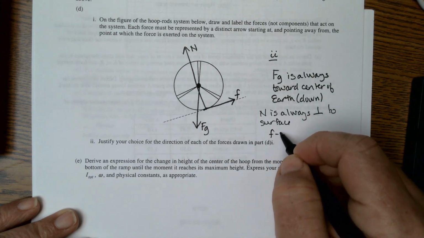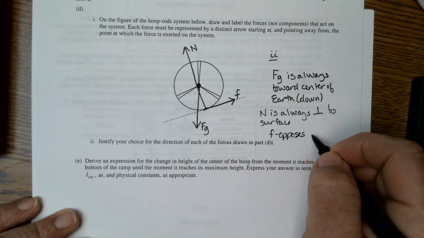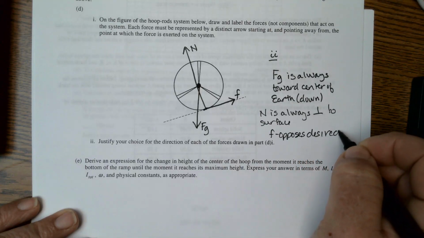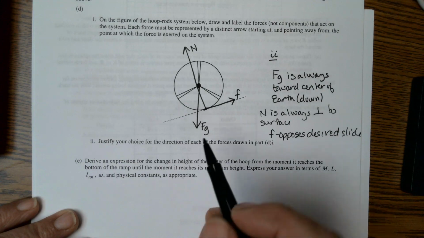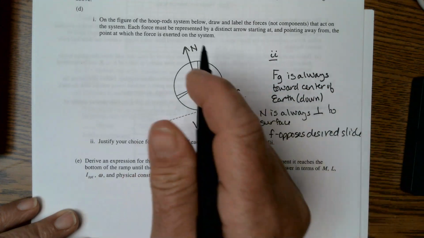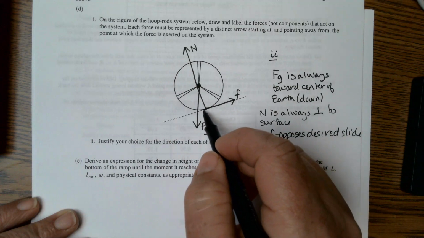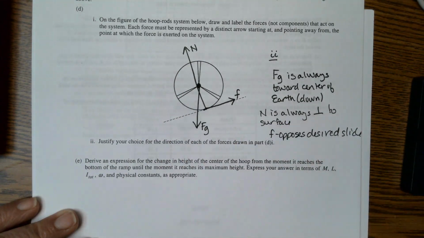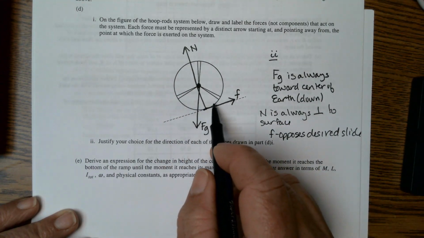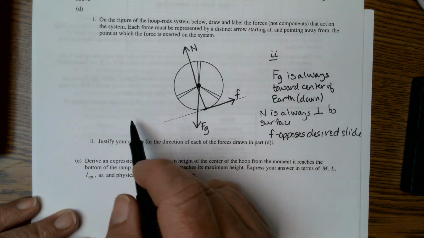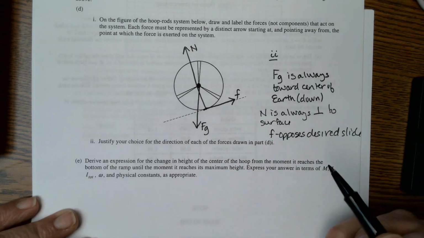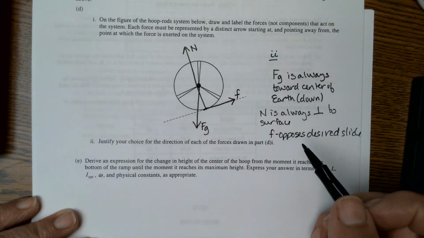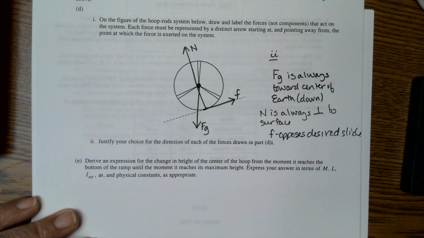And friction opposes the desired slide, the desired motion. So as I'm going, this thing wants to slip as it goes. It wants to slip past, and so this friction is pushing it. That's why we roll without slipping. And so it would slip past and go on past and not roll smoothly were it not for friction going up this way.